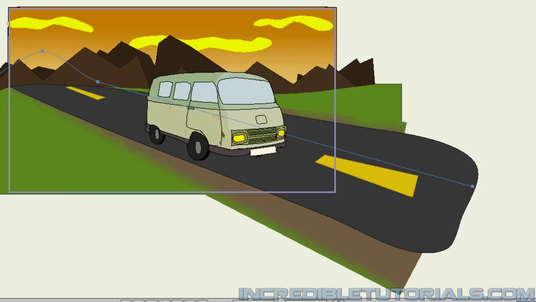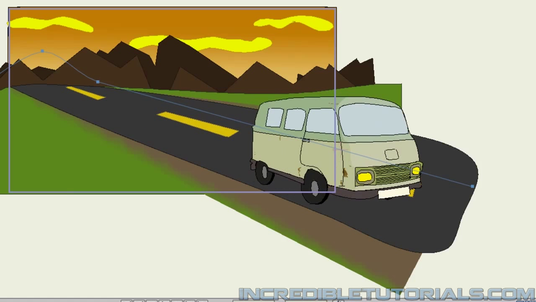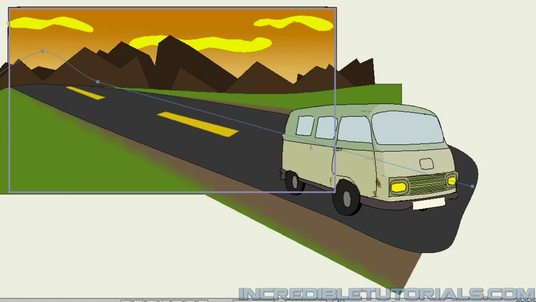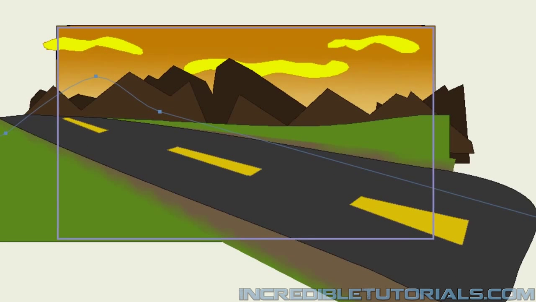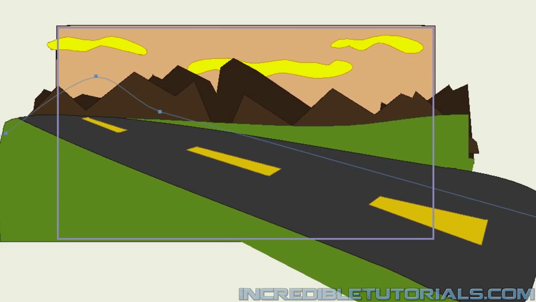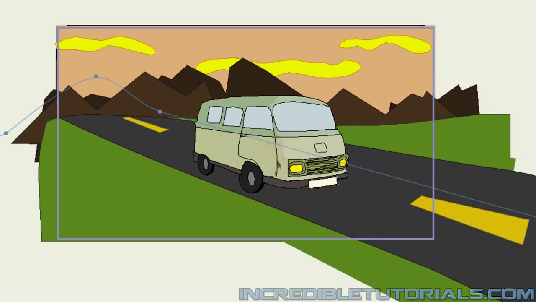And again, you can always revert back and delete one of the layers and just duplicate the layer again if you're having troubles with that. But that is one way to fix it as well. So just one more time, I'll just go to frame 2 and hit play, pan over, see the van come up and drive.